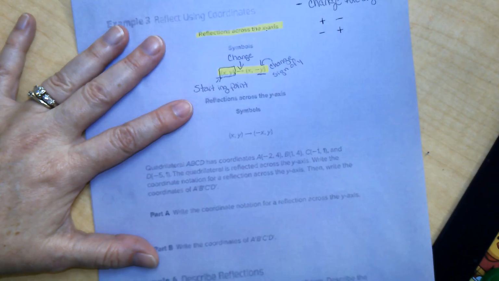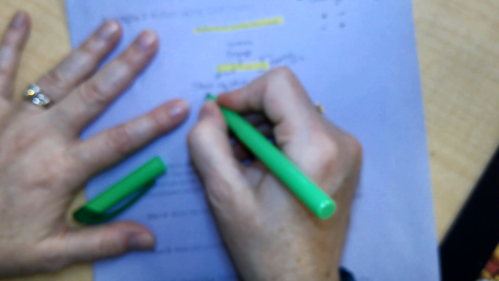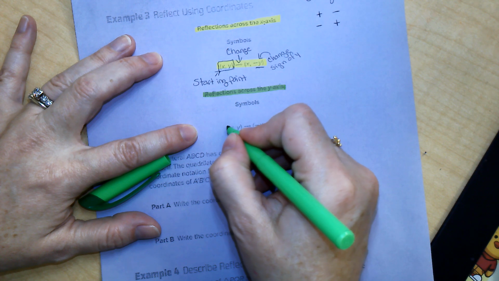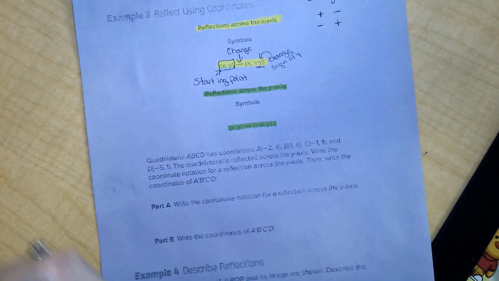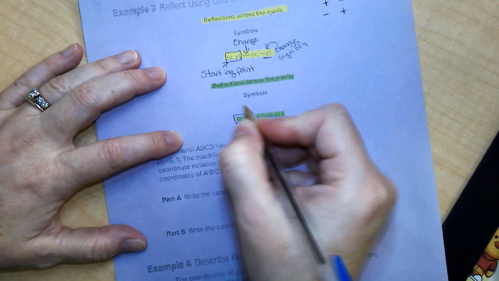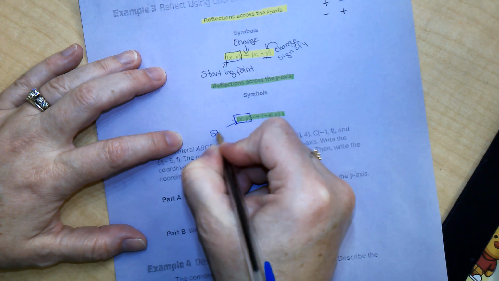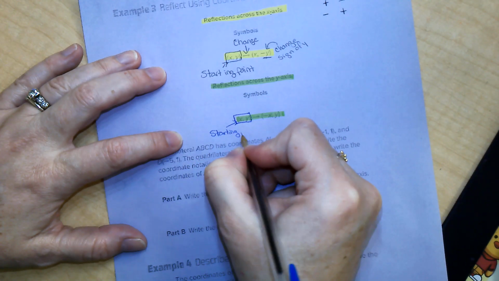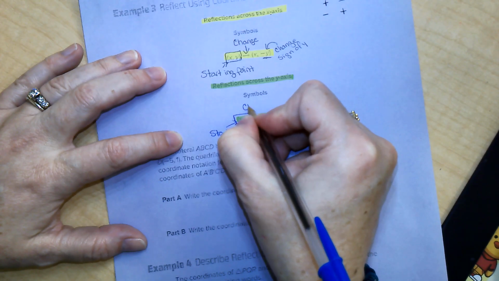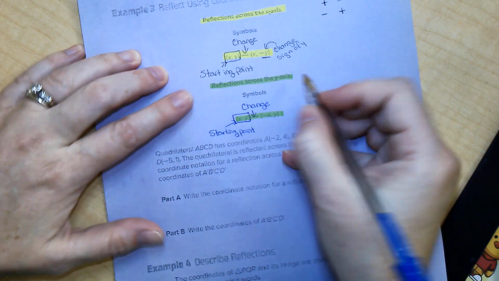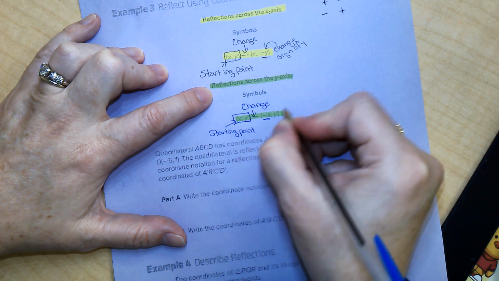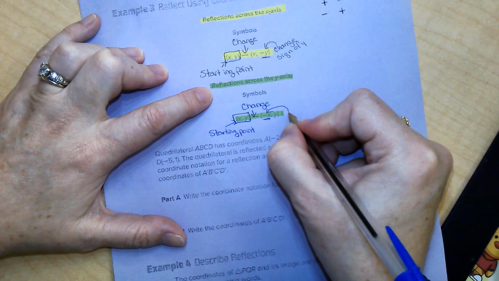Now, let's look at reflecting across the y-axis. All right, our coordinate notation when we reflect across the y-axis. Remember, this just represents our starting point. Okay, that's our starting point. This arrow means change. And what do we change when we reflect across the y-axis? We change the sign in front of the x.